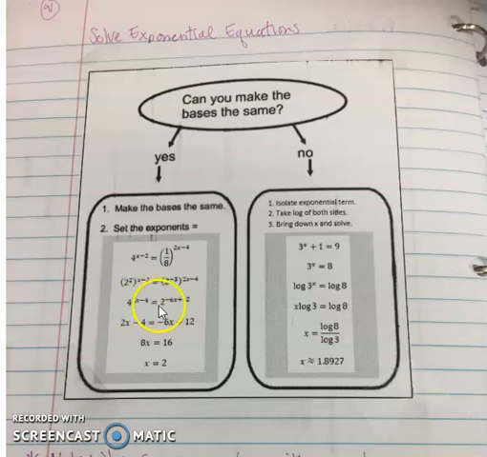Now, since the bases are the same, we have 2 to the 2x minus 4 equal to 2 to the negative 6x plus 12. If the bases are the same, we can now do step 2, which says to set the exponents equal to one another. I'll completely ignore the bases at this point and work with only the exponents. We have 2x minus 4 equals negative 6x plus 12. You'll add the 6x to the left to get 8x. You'll add the 4 to the right to get 16. And then you'll divide both sides by 8 to get x equals 2.